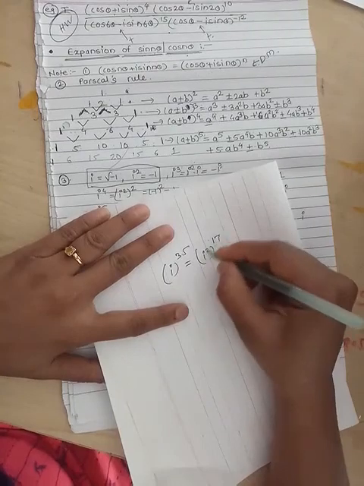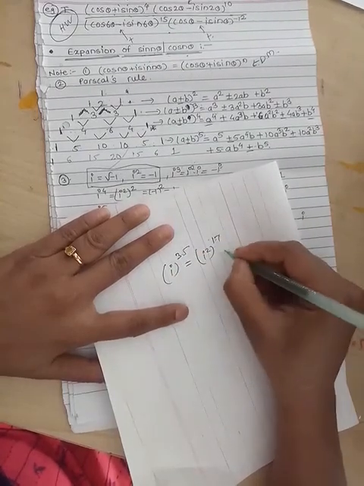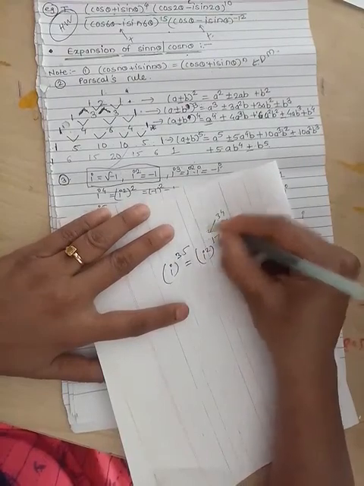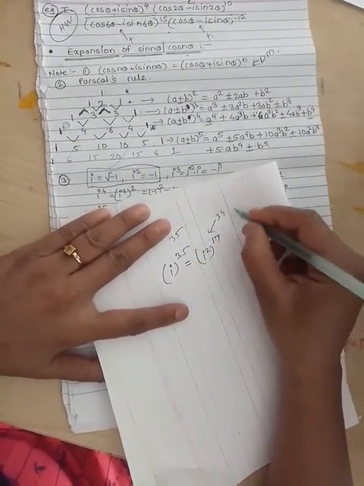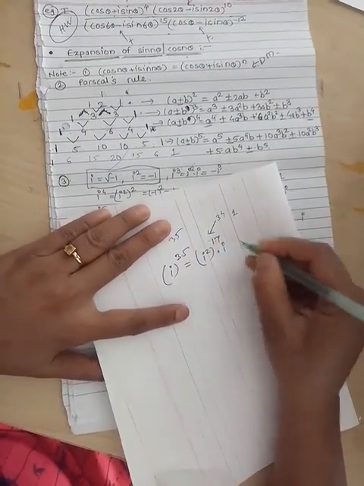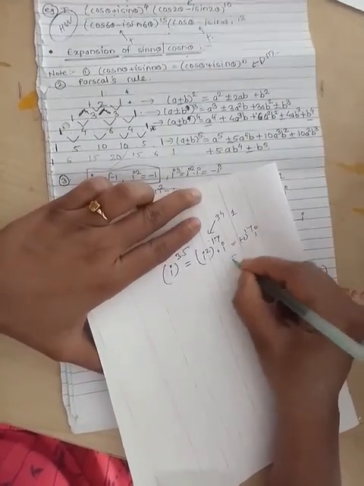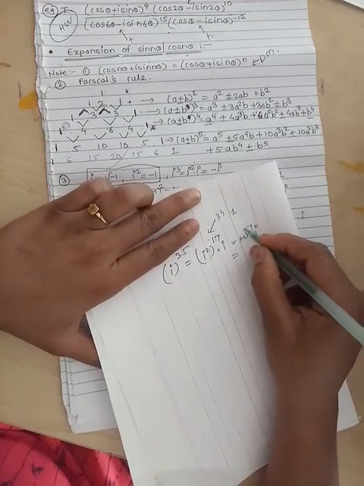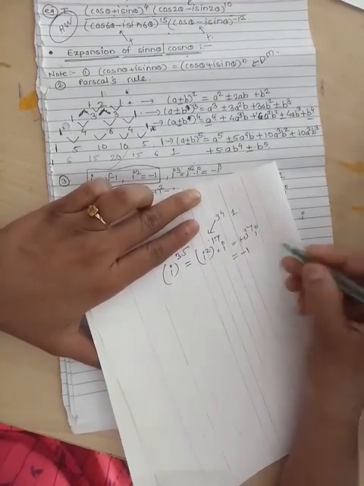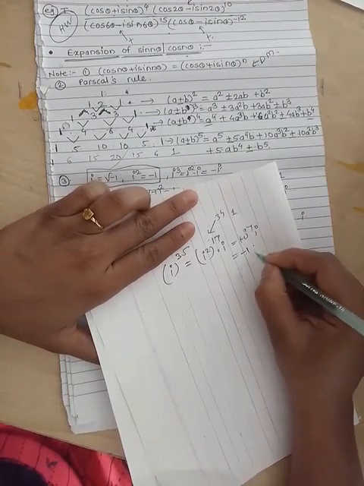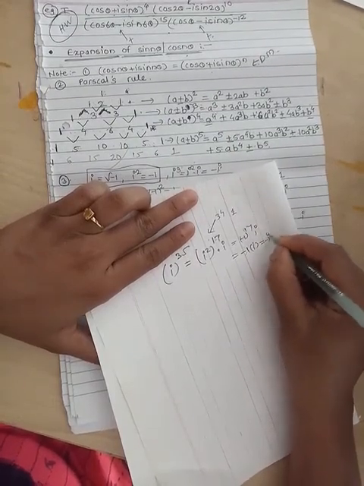So a total of 34 we get, but we want 35. So only 1 remaining, so for that 1 multiply by i. I square value is minus 1 raised to 17 into i. A negative number raised to an odd number is always negative 1. That is minus 1 into i, that is minus i.